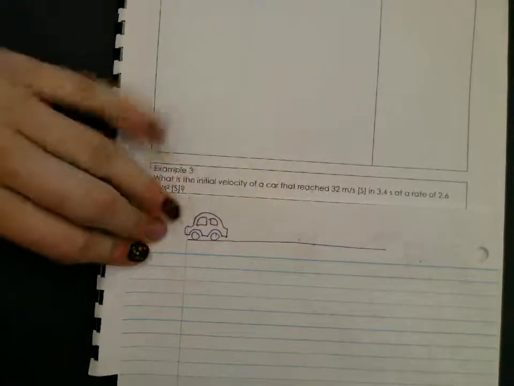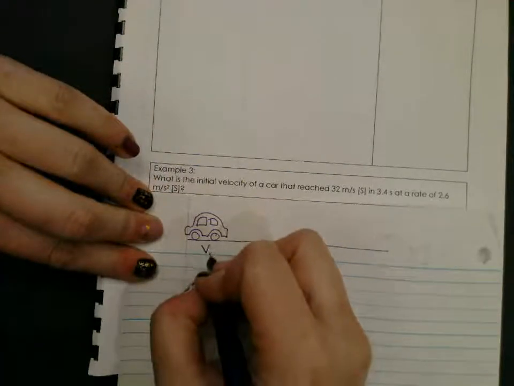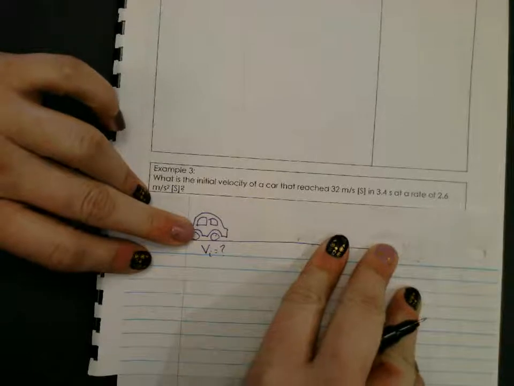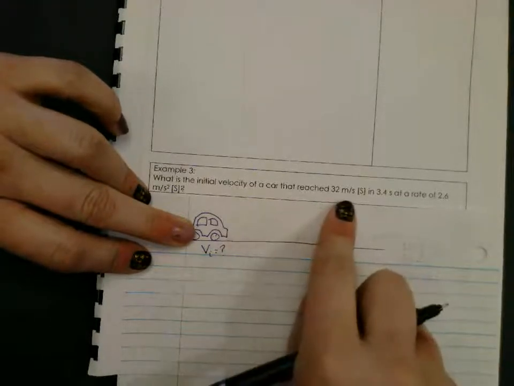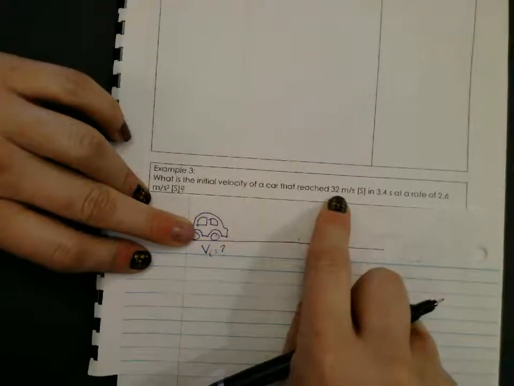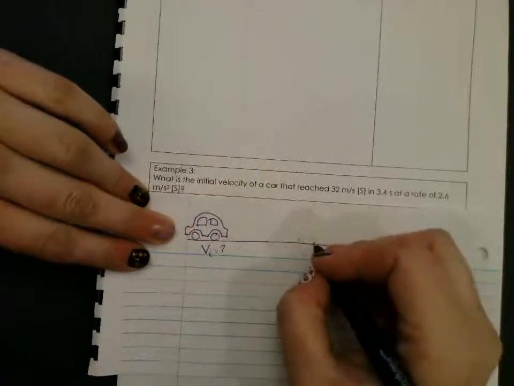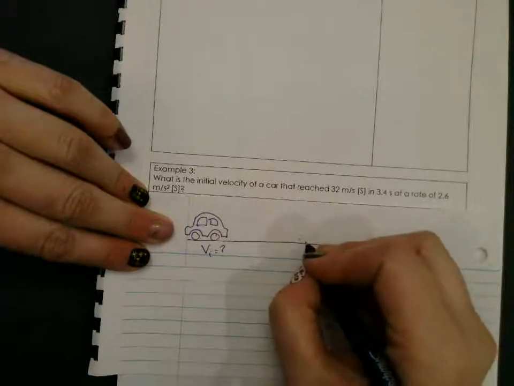What is the initial velocity? So when I go to write down here, I don't know what this initial velocity is. We know that it reached 32 meters per second south. Okay, so that's its final velocity.